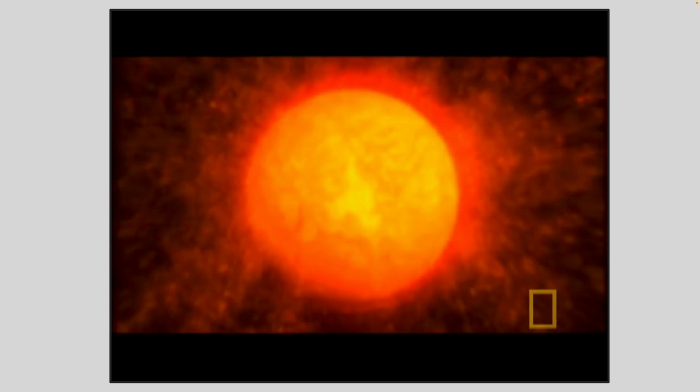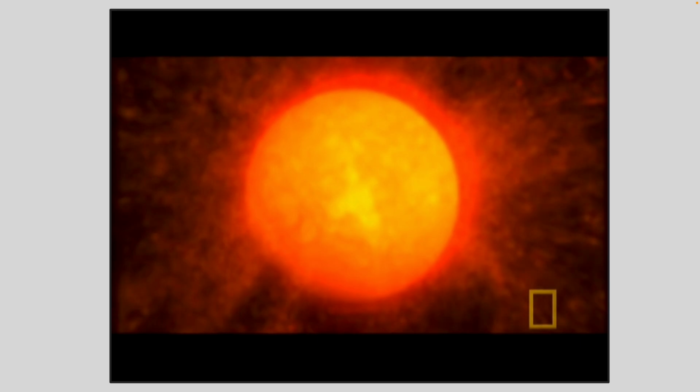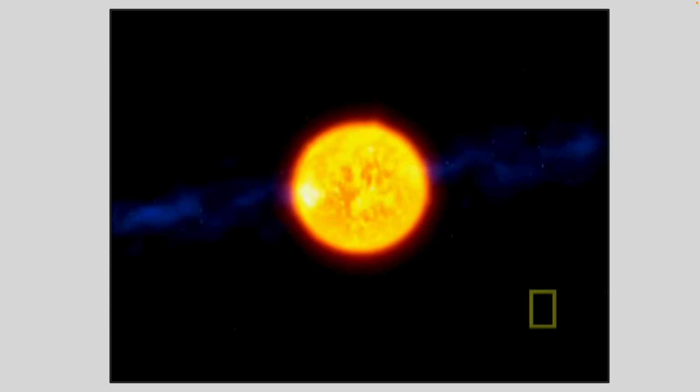To collapse under its own gravity and spin faster, a dense clump of matter formed in the center. It's called a protostar. At first, its heat was due to friction, but when the clump reached 18 million degrees Fahrenheit, nuclear fusion kicked in. 4.5 billion years ago, our star was born.